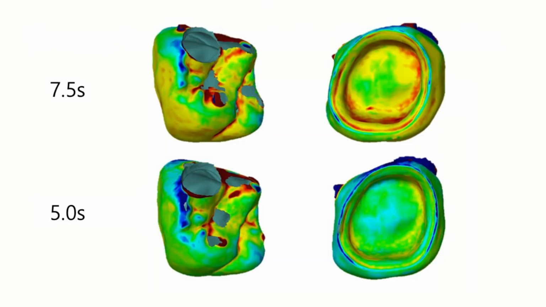The first image at the top shows a crown printed with a precisely measured exposure time of 7.5 seconds. This image illustrates the presence of overextrusion issues in the crown. The second image at the bottom displays the result of a crown printed with a reduced exposure time of 5.0 seconds. At first glance, this appears to resolve the overextrusion issue.